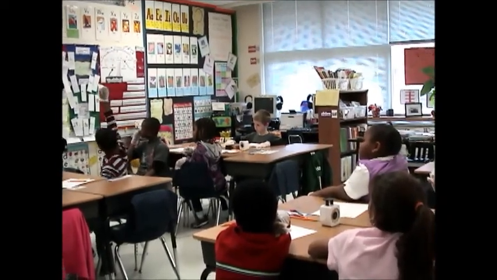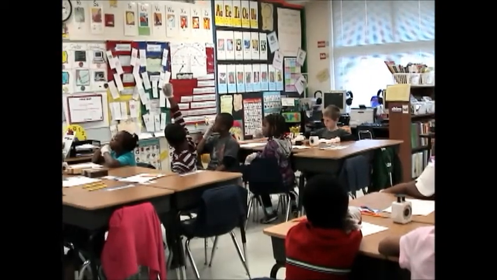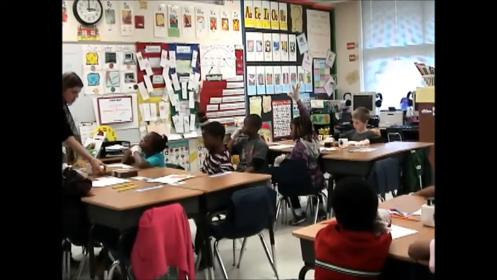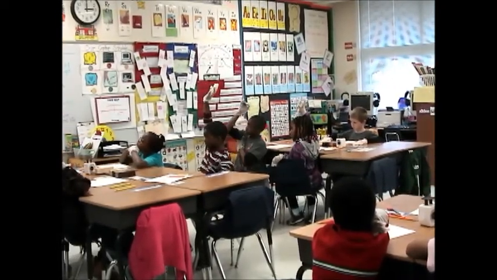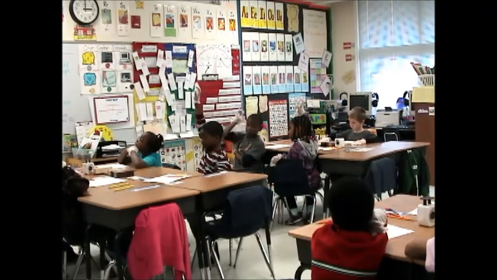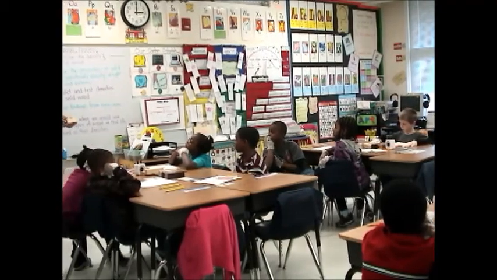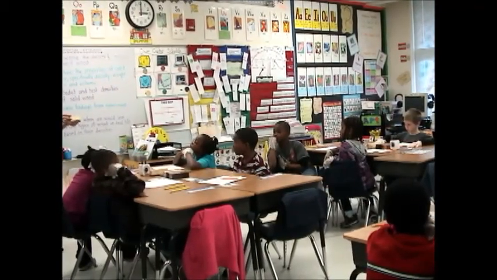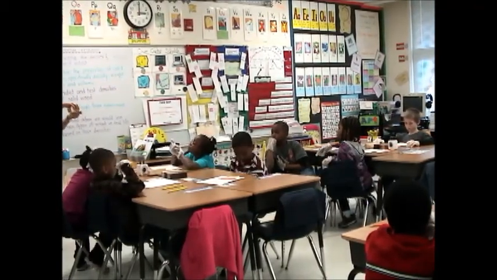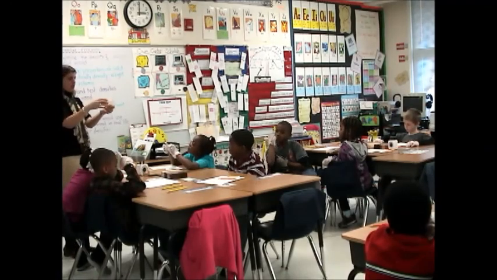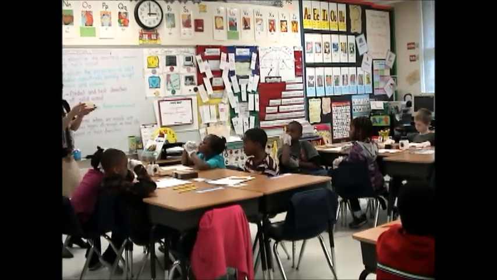Density is something. What's density when you're referring to solid matter? Say it louder so Alex can hear you way in the back. Density is the mass of something that is put into the solid. Okay, you're close. It's the mass of an object, right? But then there's another component. Who can help her out?